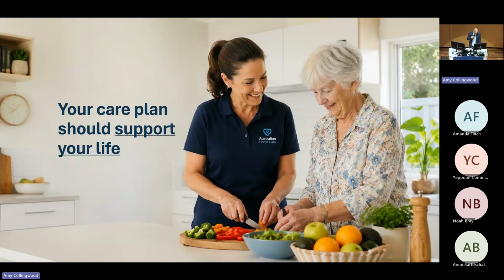That's the starting point. But it can get a bit complicated in terms of understanding some of these terms. So when you get your assessment, as Lucy was talking about, that will give a support plan, and there'll be some high-level needs and goals there, and there'll be some recommended supports in there.